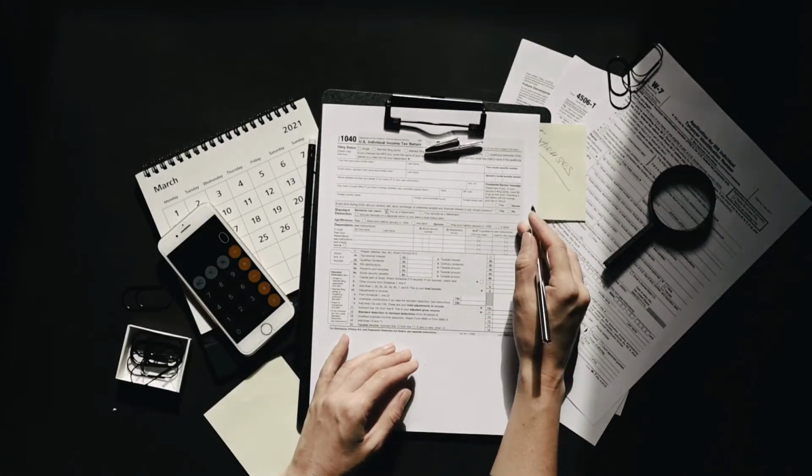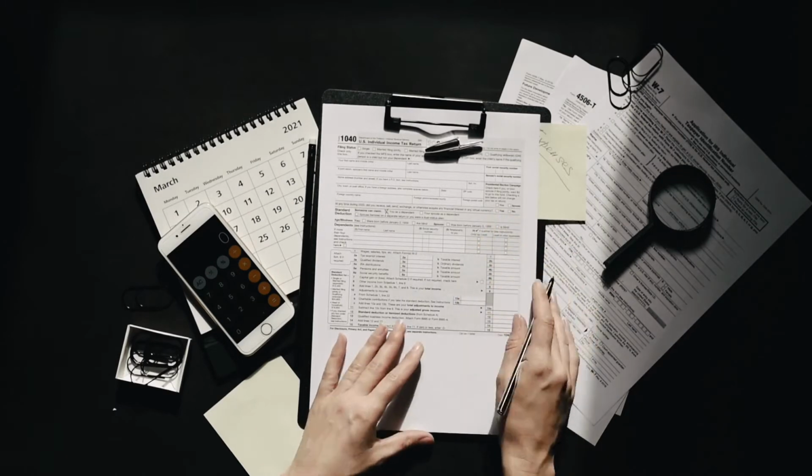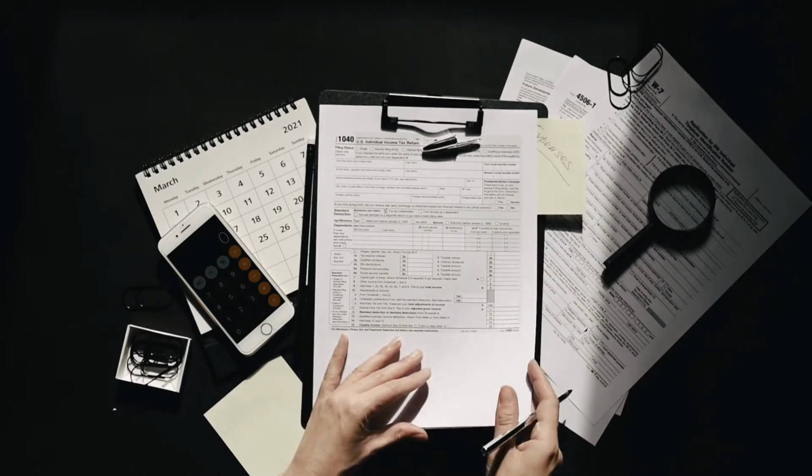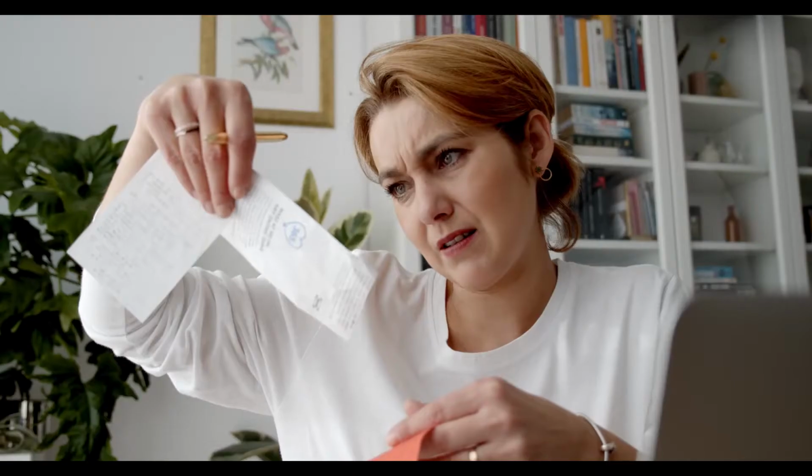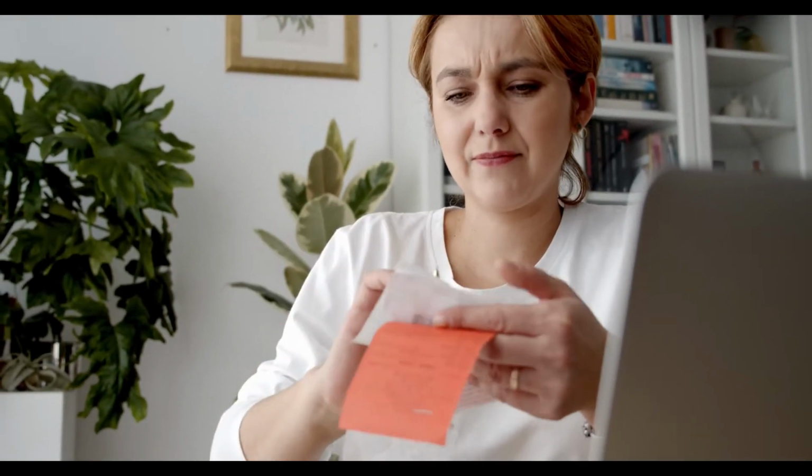If you happen to be someone with irregular or inconsistent income, there are a variety of techniques that you can use to calculate your monthly income. One way is to use actual earnings from past months to set the parameters for the current month.